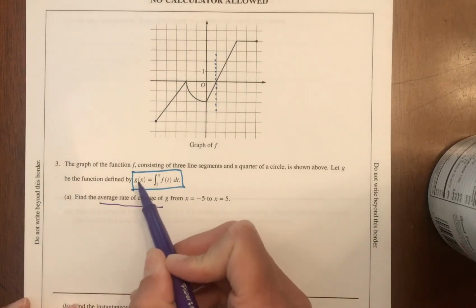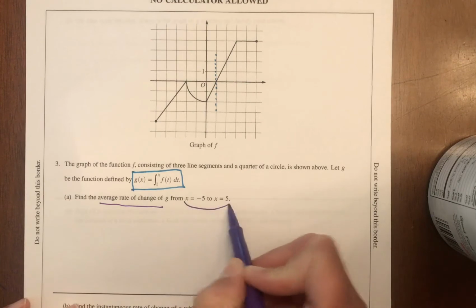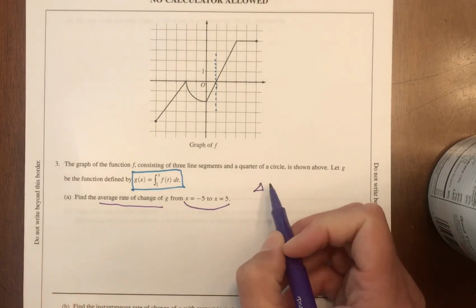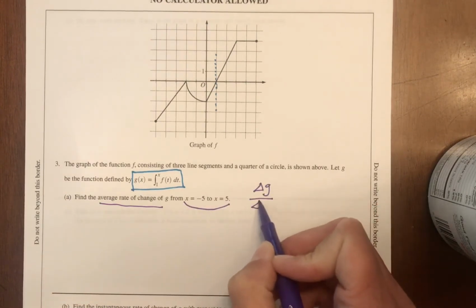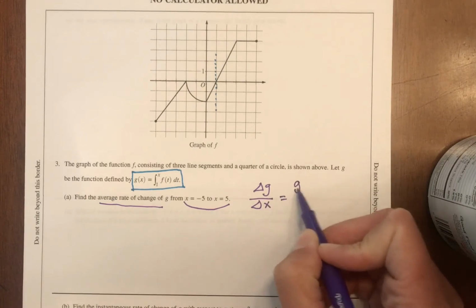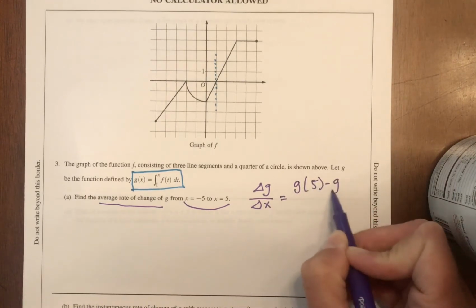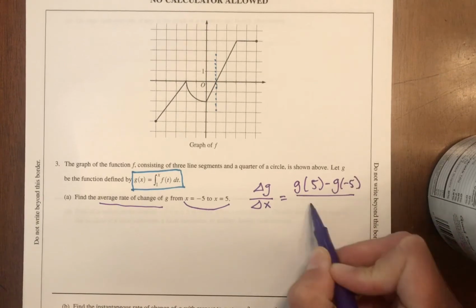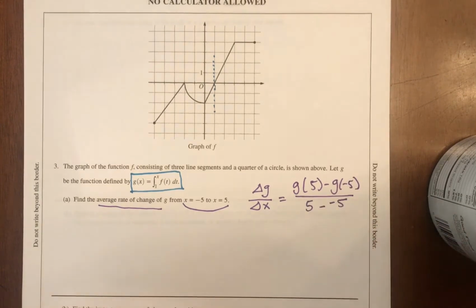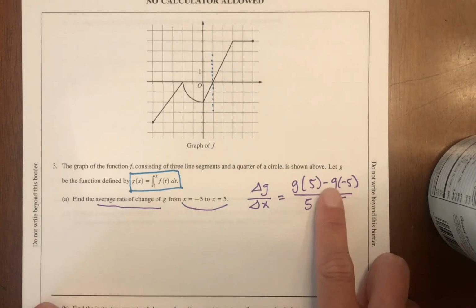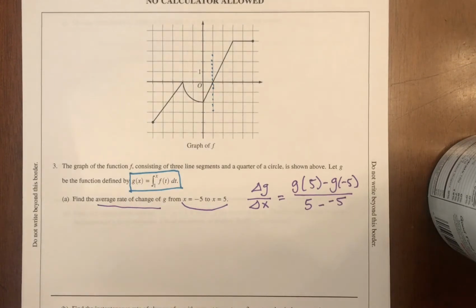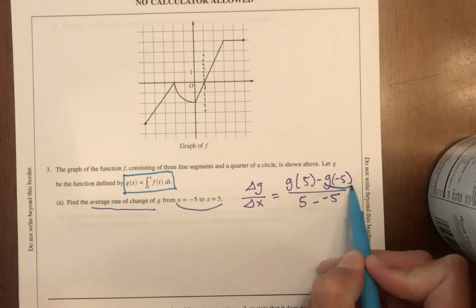Okay, so thinking about g values from -5 to 5. Average rate of change means change in g divided by change in x. So g of 5 minus g of -5 all over 5 minus -5. And believe it or not, we got a point just for understanding that on the scoring rubric. So that was nice. So we're going to have to split up 2 definite integrals to figure out the values of each of these. So let's start with g of -5 first.